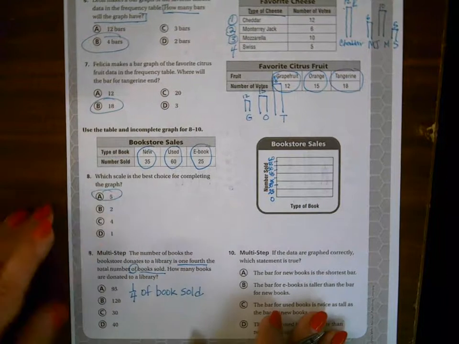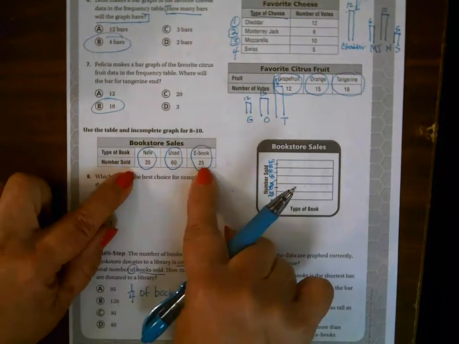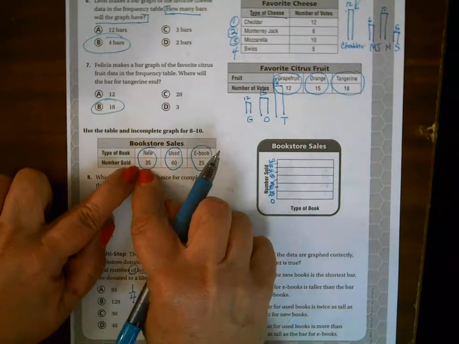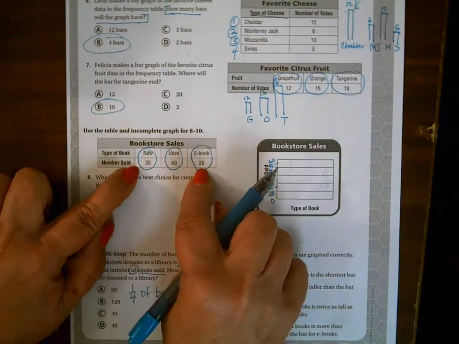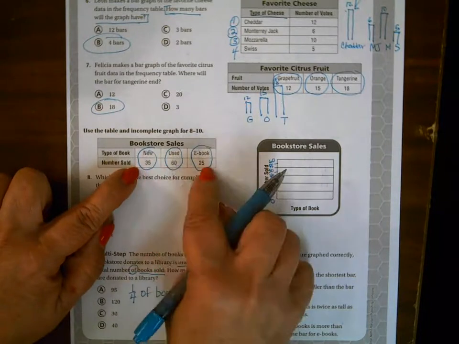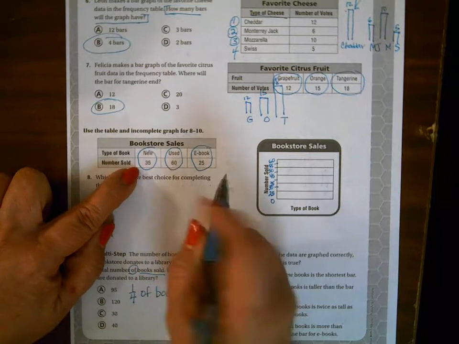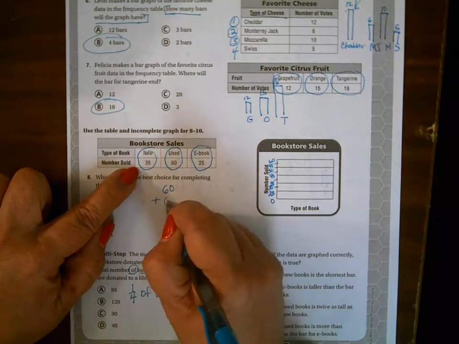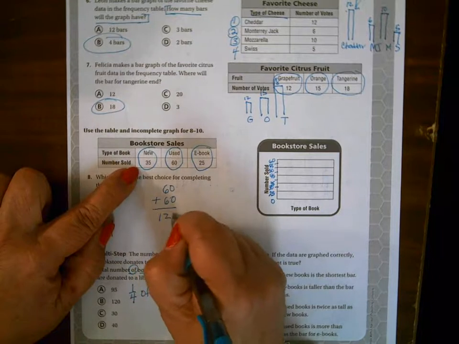How many books were sold? So we're going to be adding this up. So I know that 25 or 30 plus 20 is already 50, plus 5 or 10 more, because 5 plus 5 is 10. So that makes it 60. So I have 60 plus 60 equals 120.